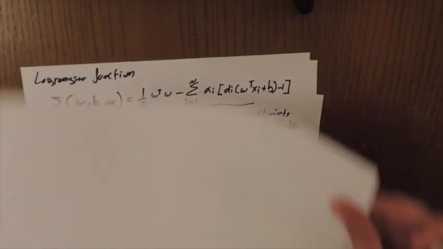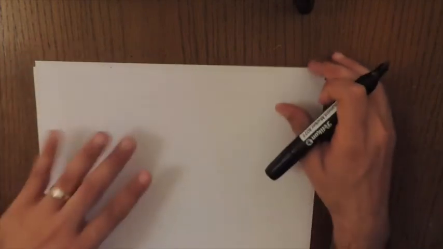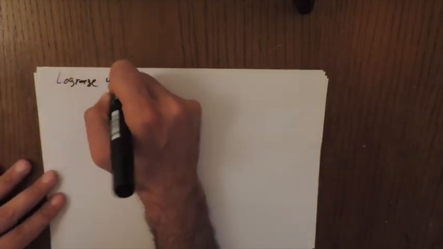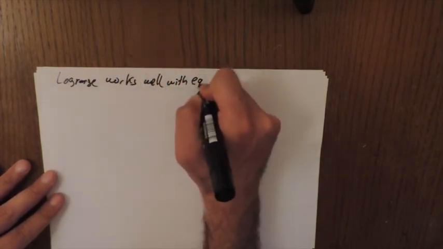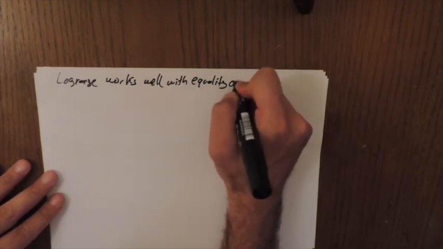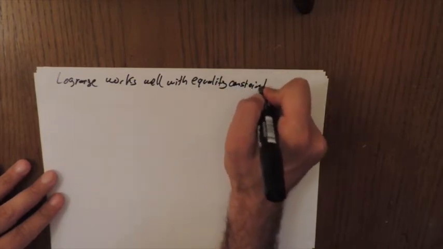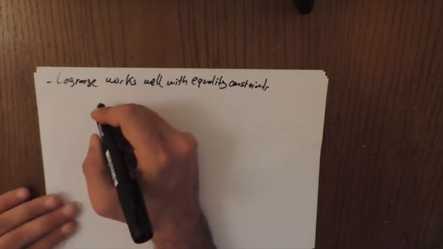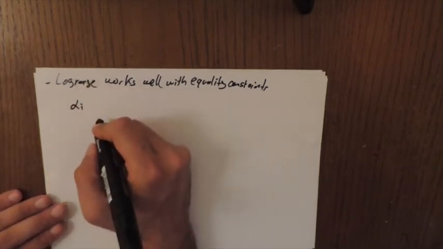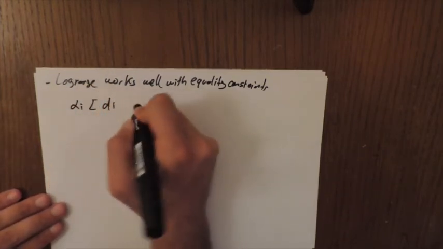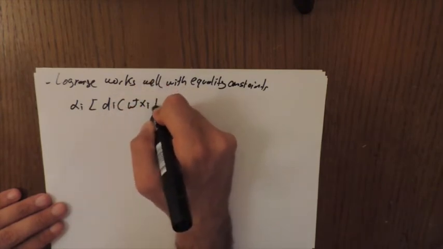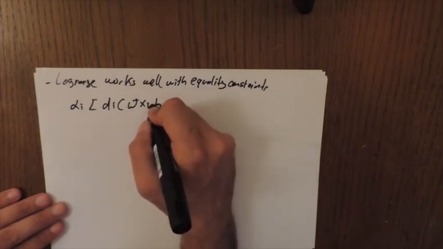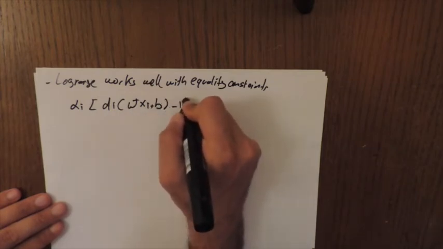So let's write this. Lagrange works well with equality constraints. It's a known fact. So in this case, alpha i plays an important role. Remember, we have this formula here where we multiply the condition with alpha i.